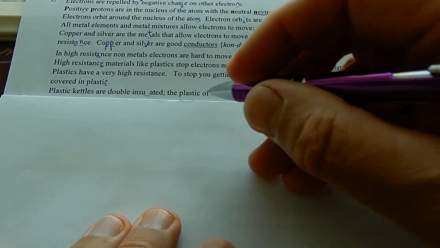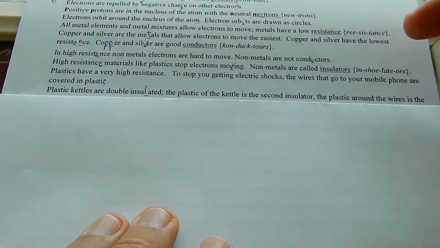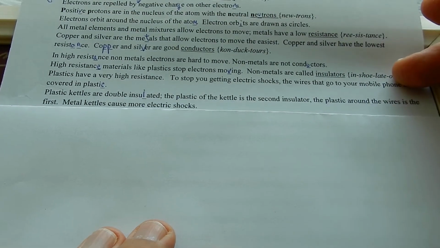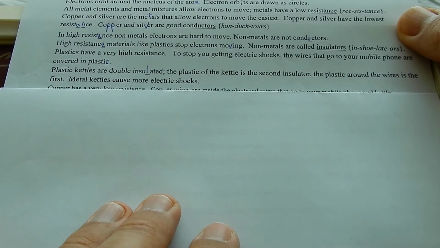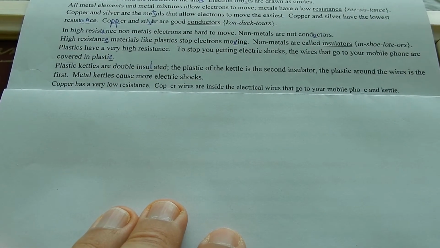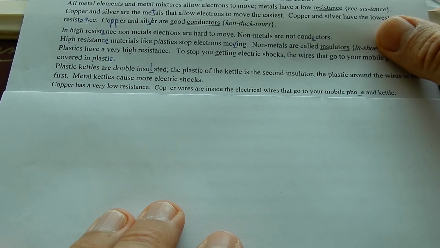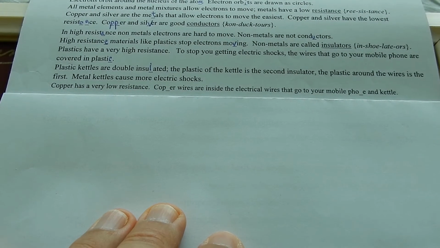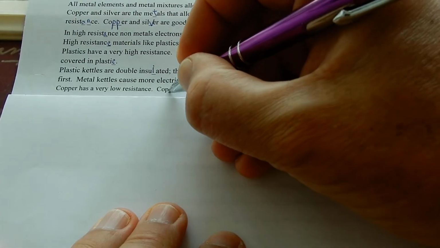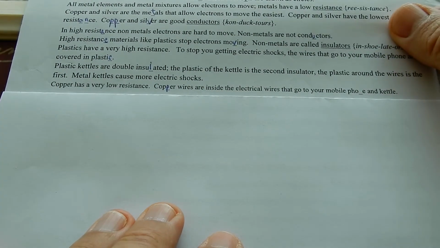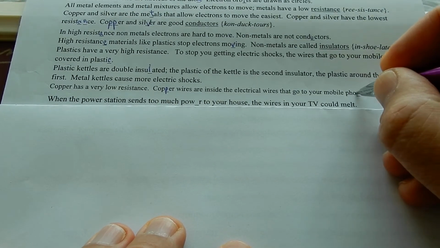Plastic kettles are double insulated. The plastic of the kettle is the second insulator. The plastic around the wires is the first. Metal kettles cause more electric shocks. Yes, plastic kettles, safer. Metal kettles, more expensive. They look nice though, so posh people get more electric shocks. Copper has a very low resistance. Copper wires are inside the electrical wires that go to your mobile phone and kettle.